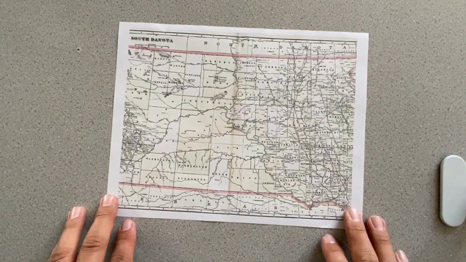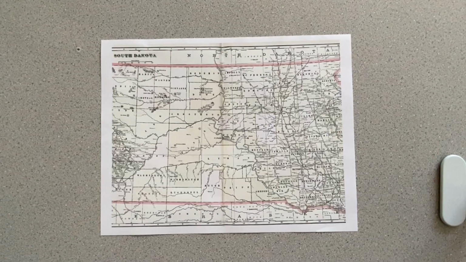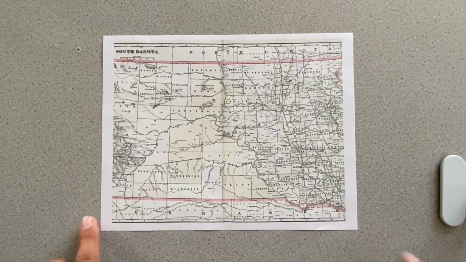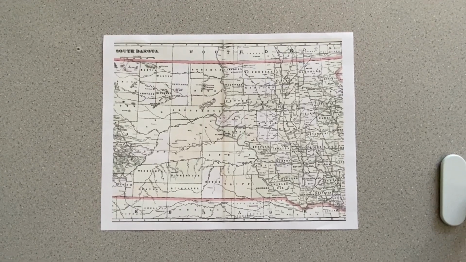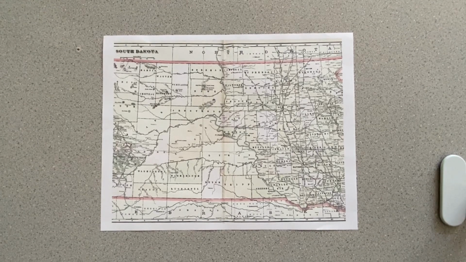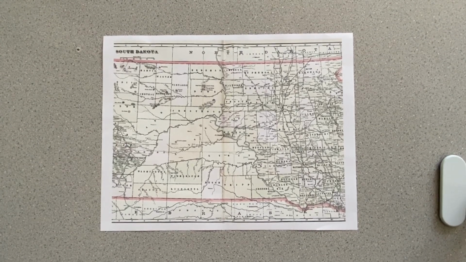Another thing I added was a map of South Dakota, and ledger art is done on various pieces of paper, so maps certainly do work if you don't have ledger paper available to you.